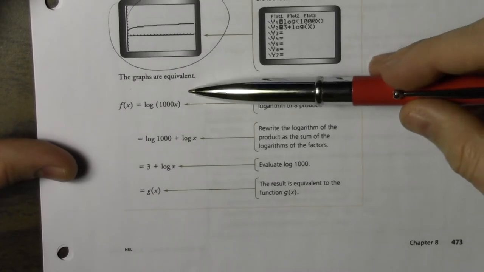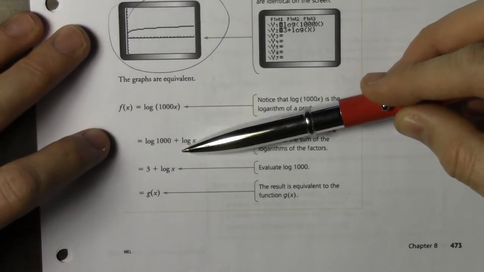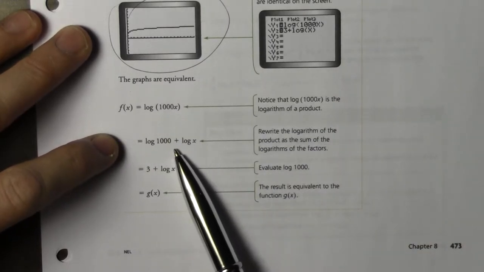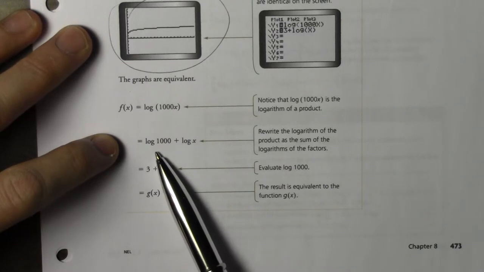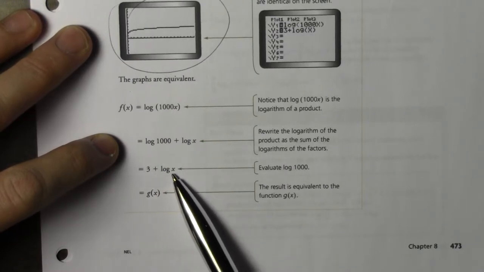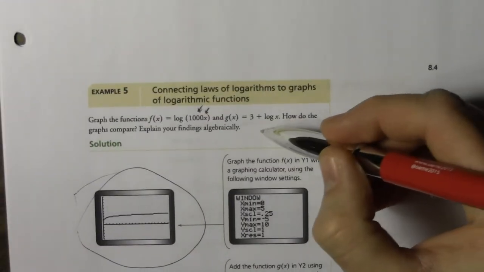So we need to discover why. What we do is we take one of the functions, log 1000x, and we apply our logarithm law. So log 1000x, we can separate that into log 1000 plus log x. Log base 10 of 1000 is 3. 3 plus log x, we have the other function. Okay, so that's why they're the same. Here's our other function.